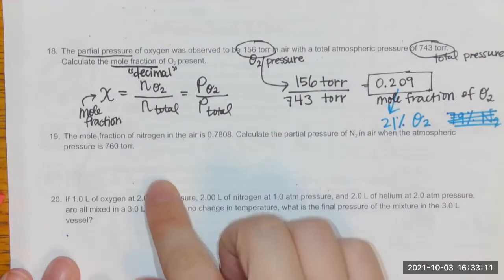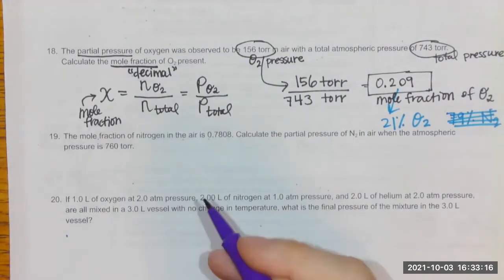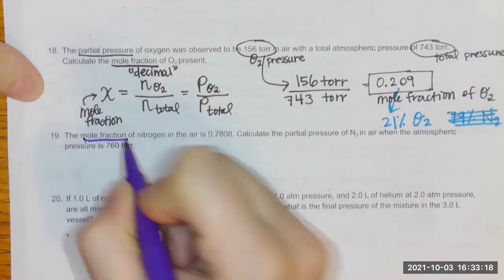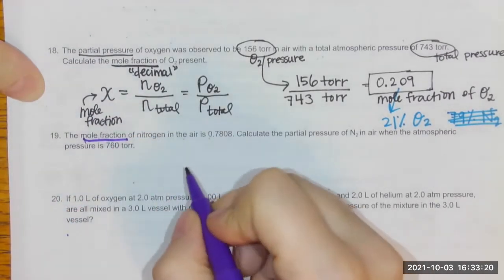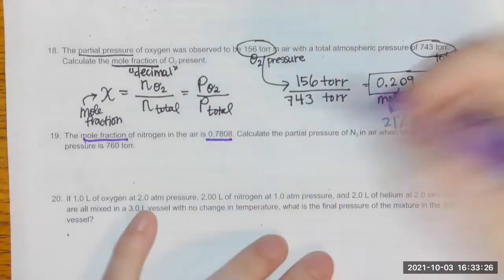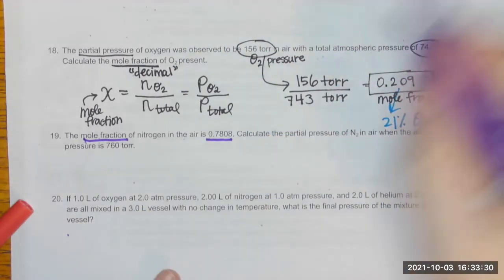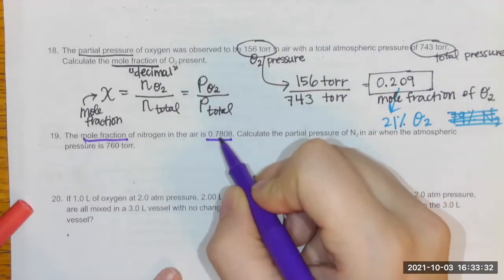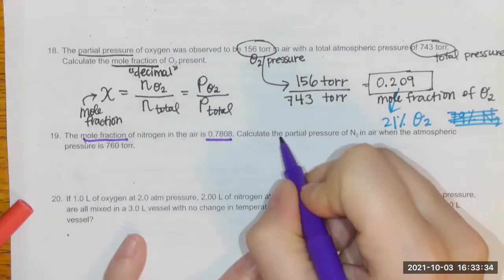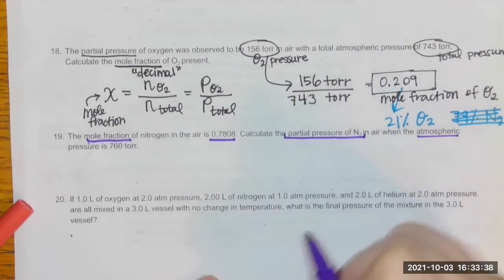You can do the same math, but backwards, where it gives you the mole fraction. It says the mole fraction of nitrogen in the air is this, which is about what I just said. I said 79 and it says 78%. That's okay. So nitrogen is 0.78. What is the partial pressure of N2 when the total atmospheric pressure is 760?